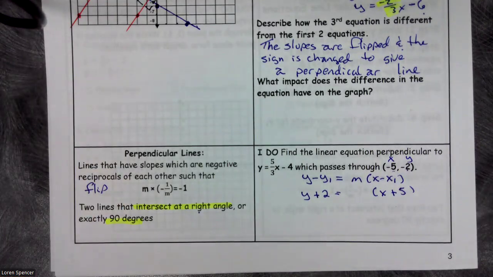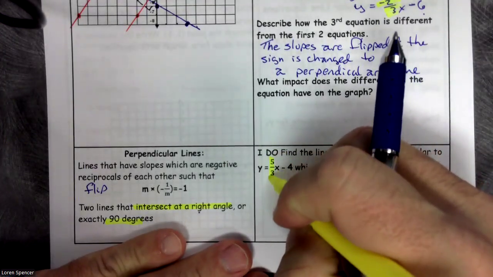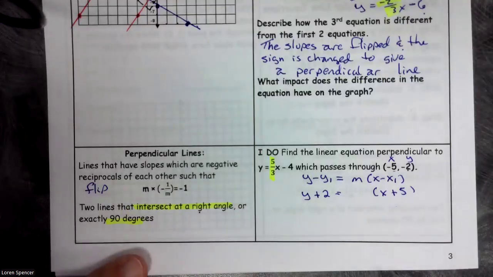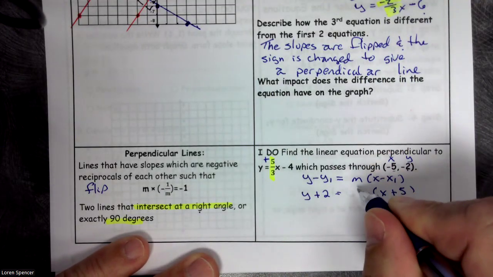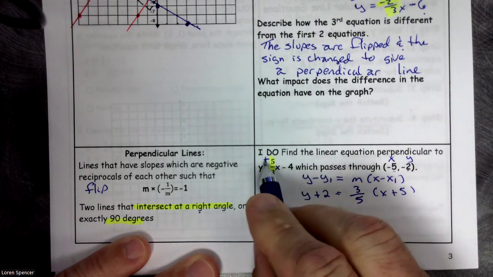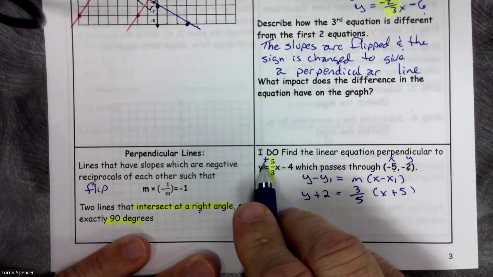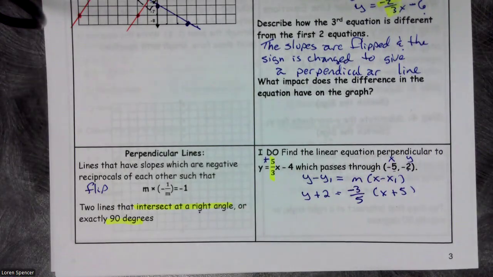But now we have to deal with our slope. This slope is 5/3, but we need to flip it and change the sign. Well, this was a positive 5/3. So if I flip it, I'm going to get 3 over 5. And the last thing I need to do is change the sign. And since this is positive, this is now a negative. All right. All we did was flip it and change the sign. Okay, continuing on.